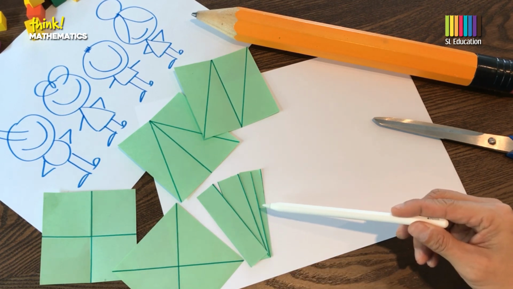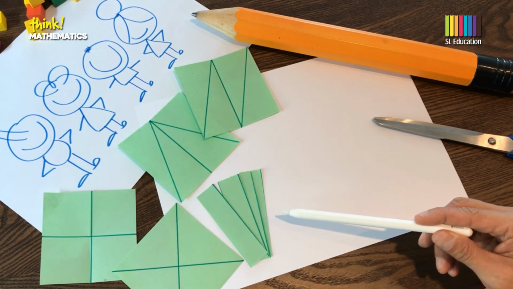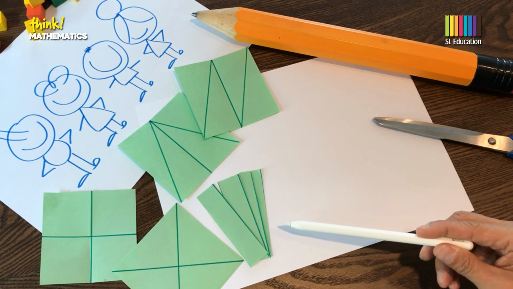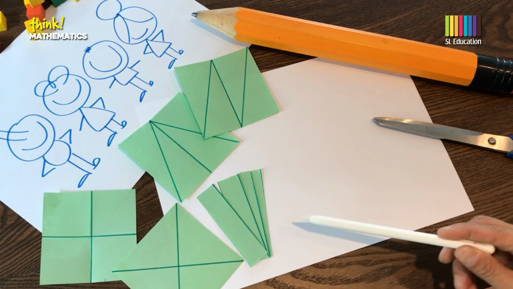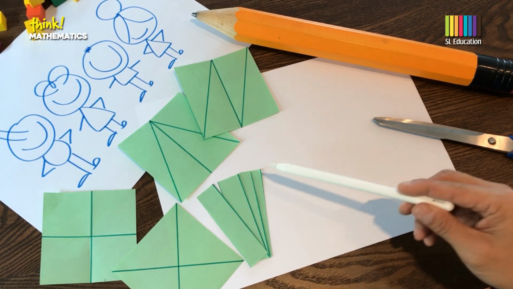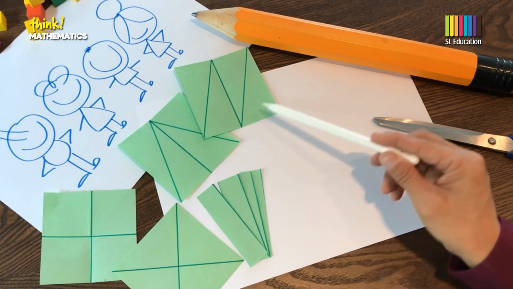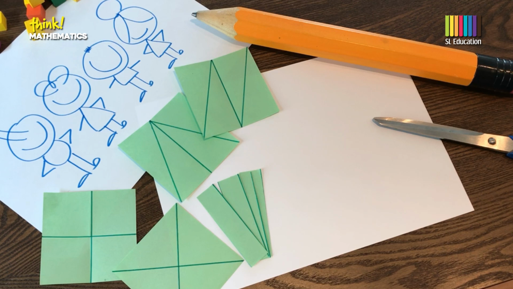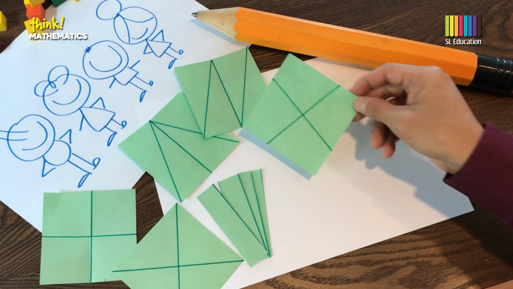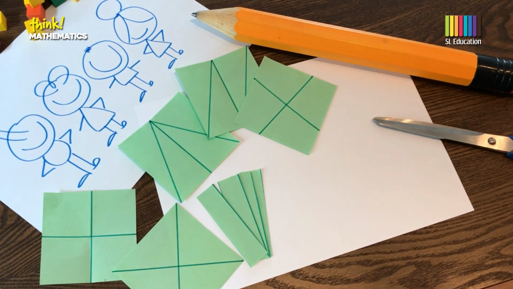And then there are some responses where folding cannot be used as a way of checking for equal parts, and we need to cut the pieces out, such as these ones. How about this one? Do you think folding will work? Or do we need the cutting out method?